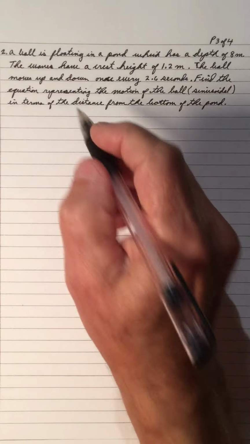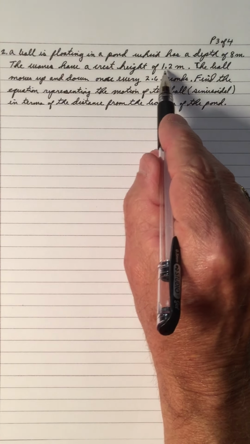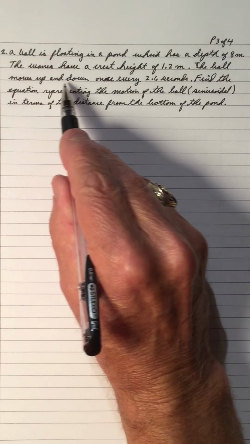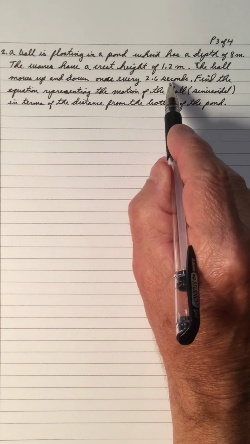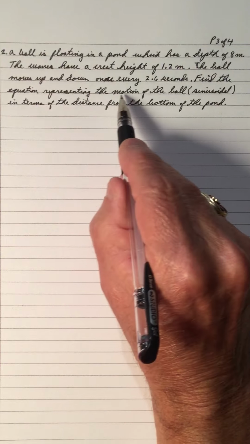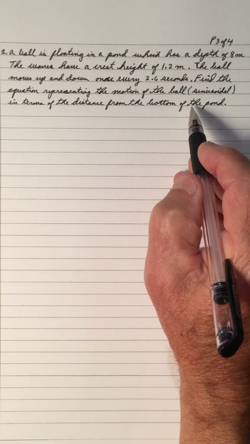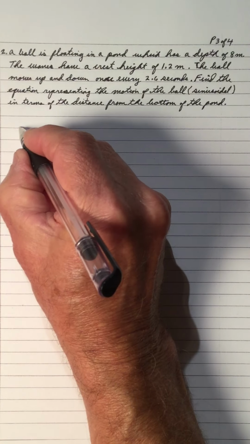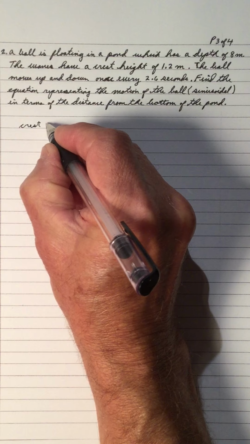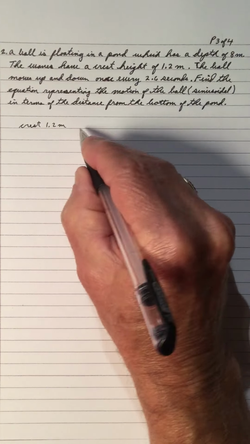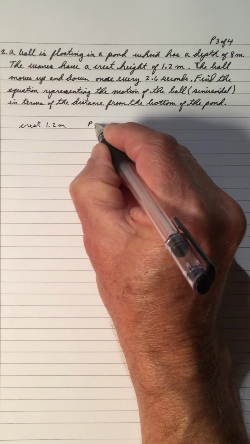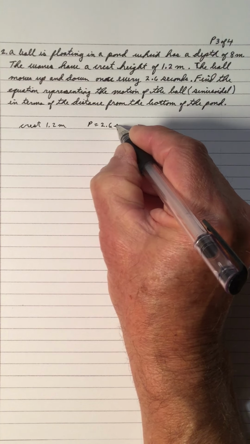Okay, let's try another one. Number 2. A ball is floating on a pond which has a depth of 8 meters. The wave has a crest height of 1.2 meters. The ball moves up and down once every 2.6 seconds. Find the equation representing the motion of the ball, which is sinusoidal, in terms of the distance from the bottom of the pond. So we have a crest height of 1.2 meters, and the period that it goes up and down is 2.6 seconds.